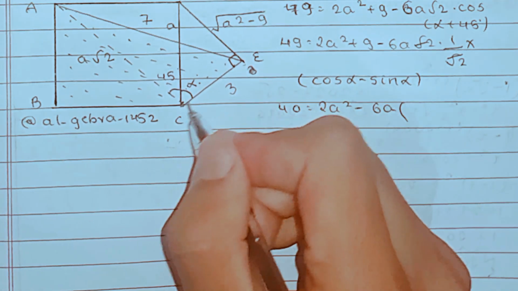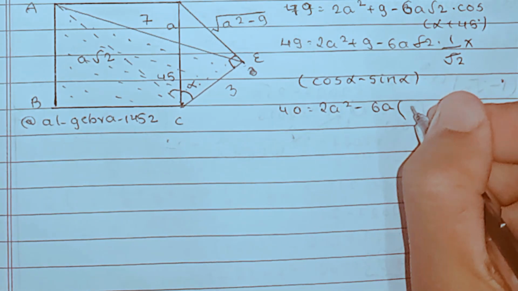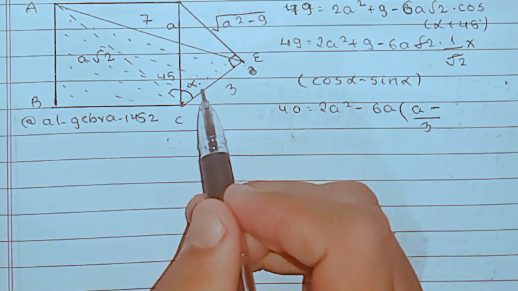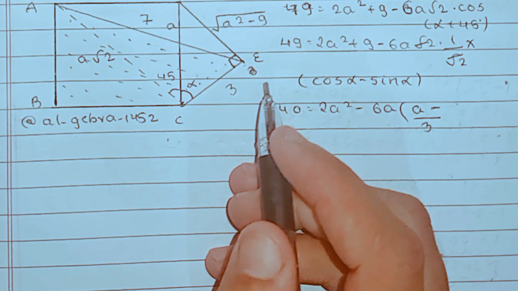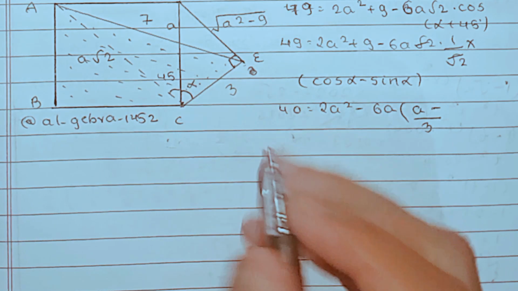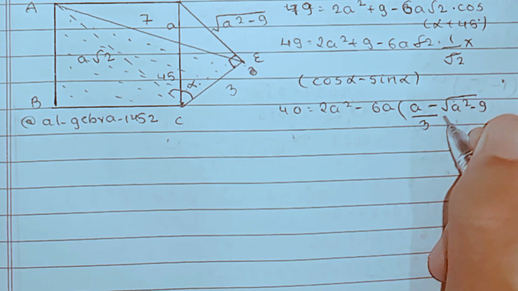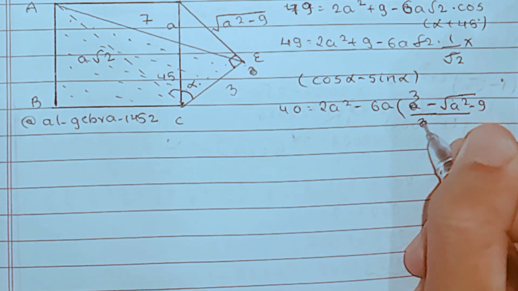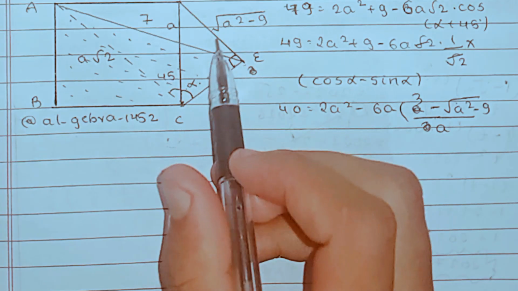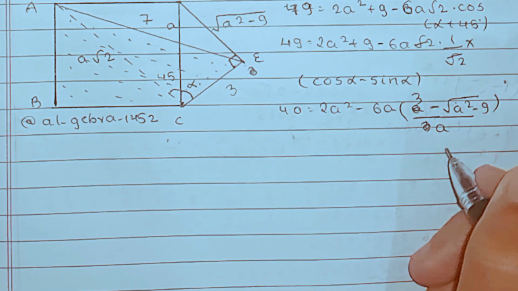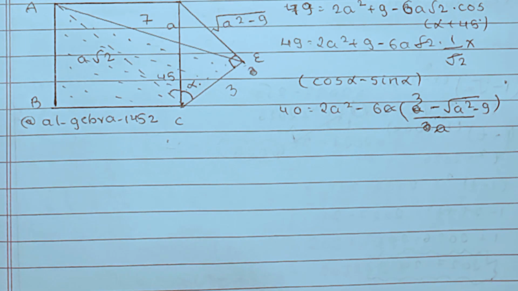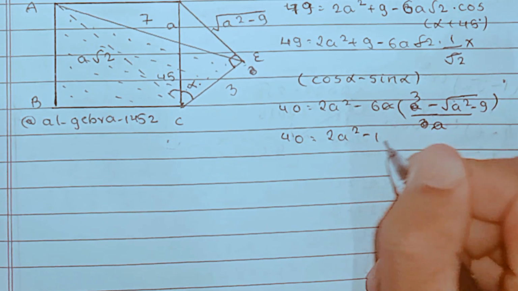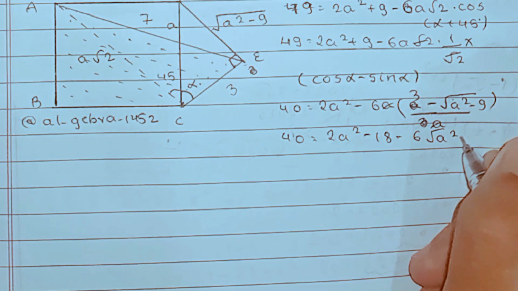So cos alpha will be equal to base upon hypotenuse, that is 3 upon a, and sin alpha equals perpendicular by hypotenuse, that is root a square minus 9 upon a. I made a small mistake earlier. Now we can cancel out a, and we get 40 is equal to 2a square minus 6 times 3, that is 18, minus 6 root a square minus 9.